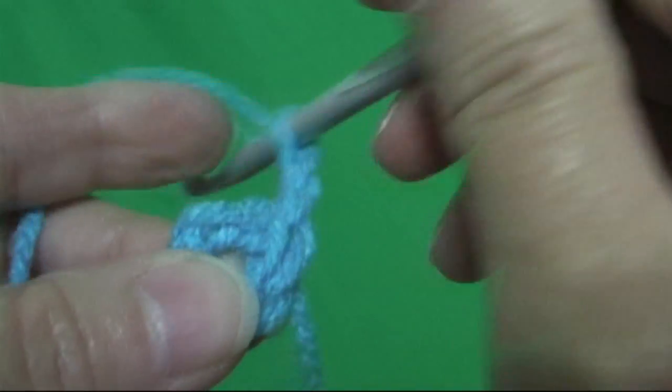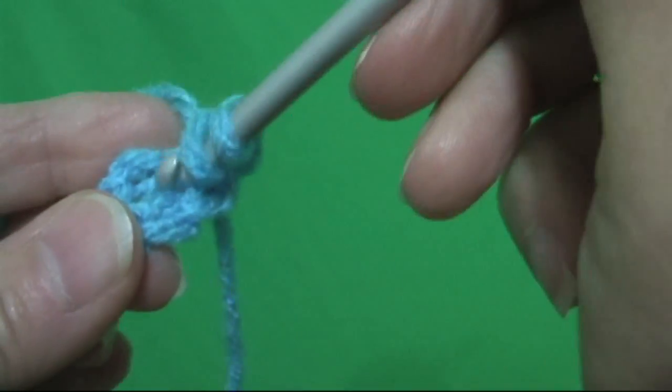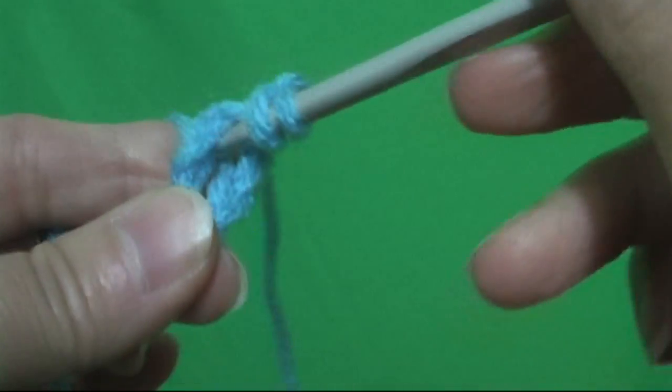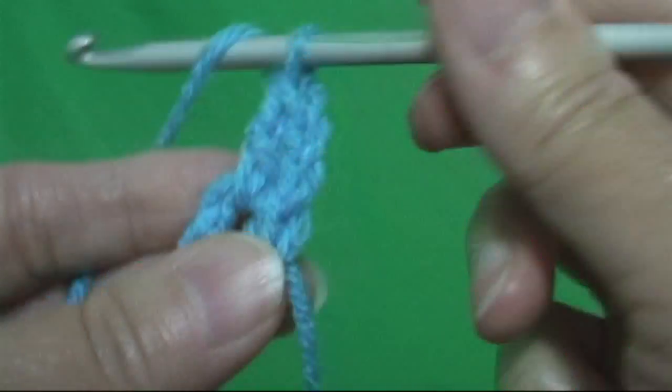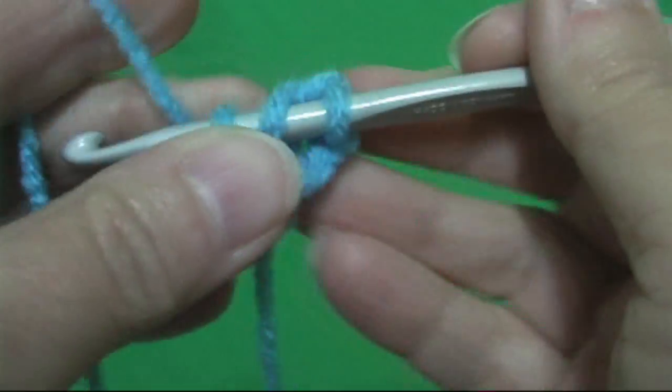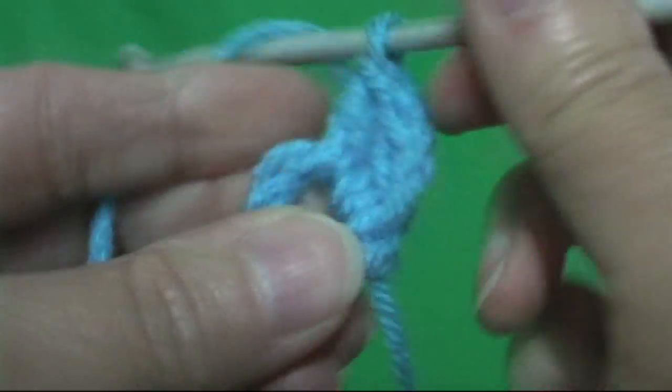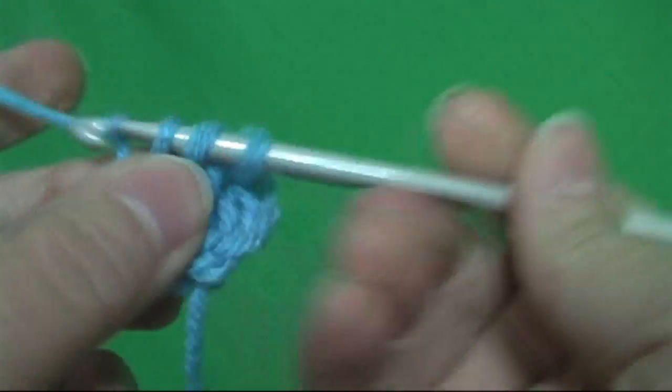And you can make your stitches, say 2. Then you're going to go into that center of the ring, right into the center, and make your stitch right into the center of the ring. And as you make more and more stitches, your ring will open up.